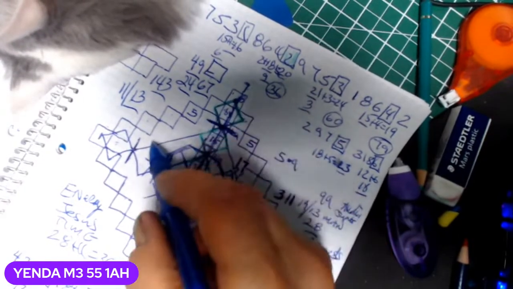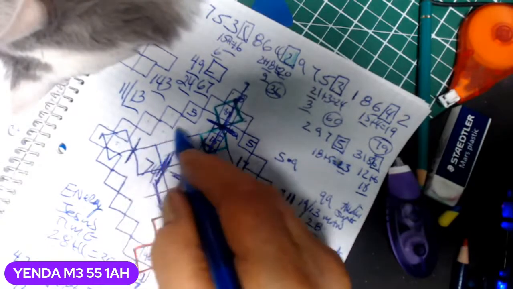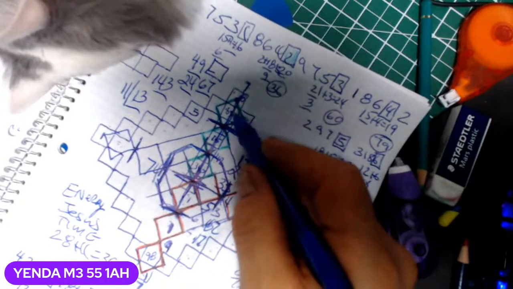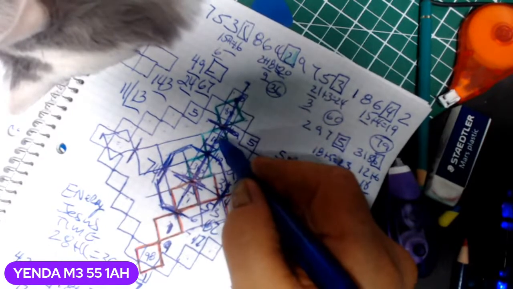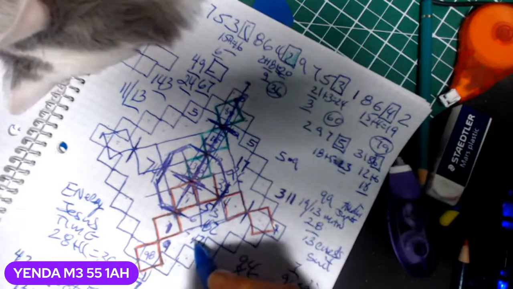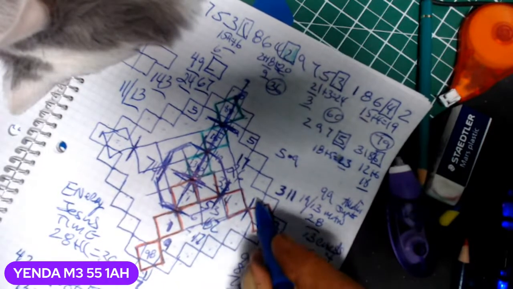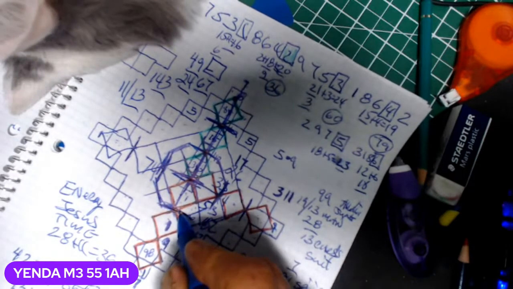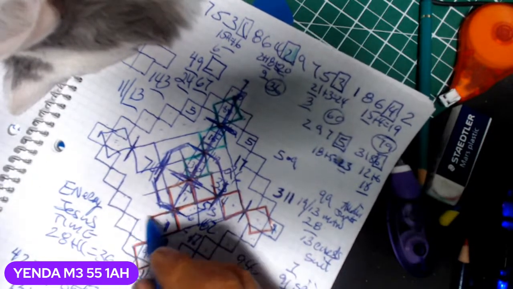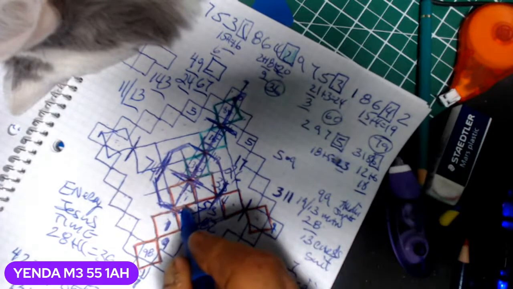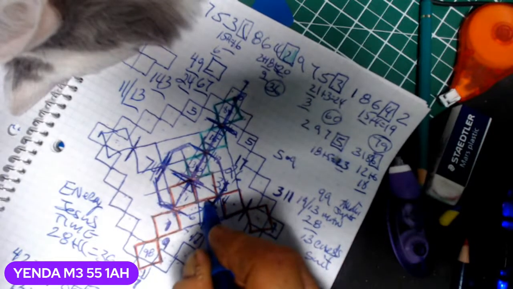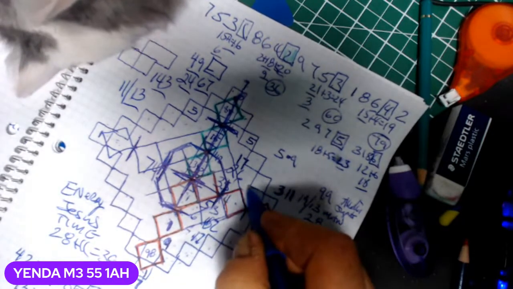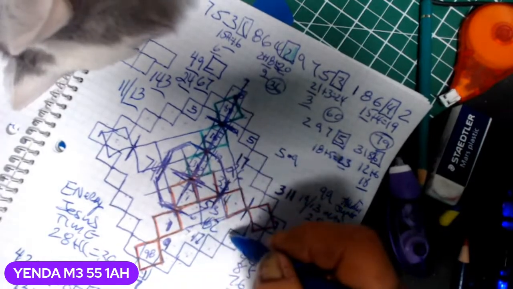7. And what's in between? 1, 2, 3, 4, 5, 6 in between. 6. There's 6 in between here. Let me see if I get it right. 1, 2, 3, 4, 5, 6 in between. 6 in between. So they're all 6s in between.